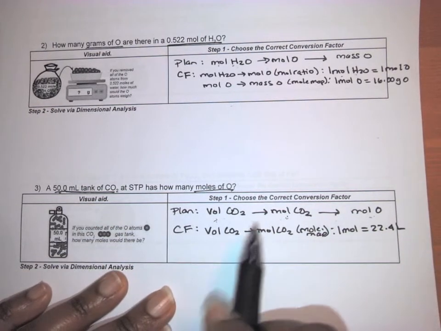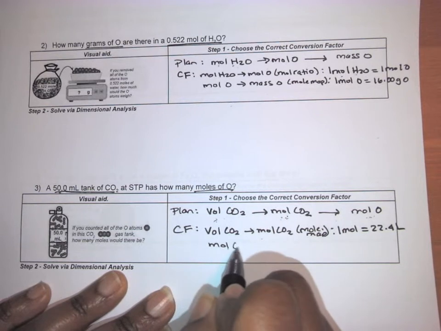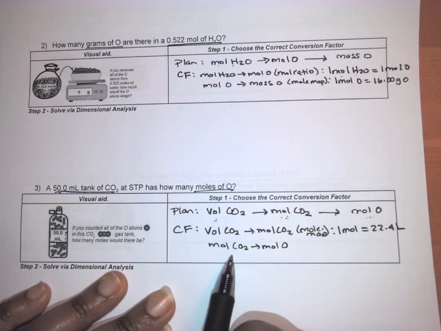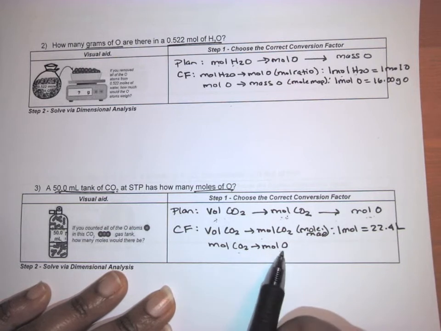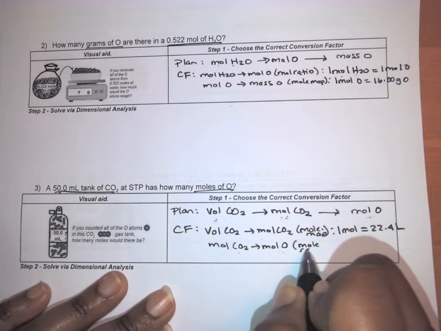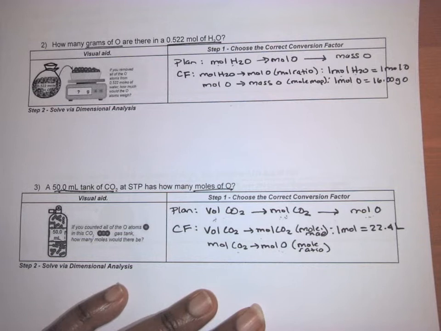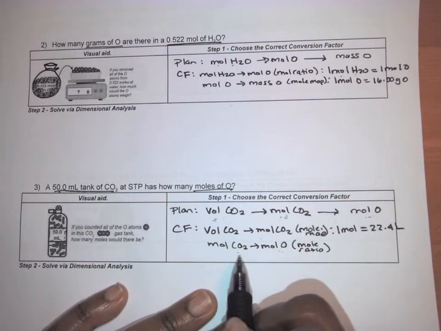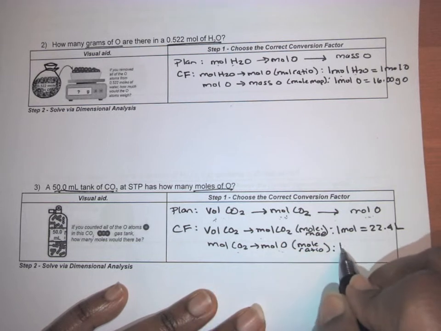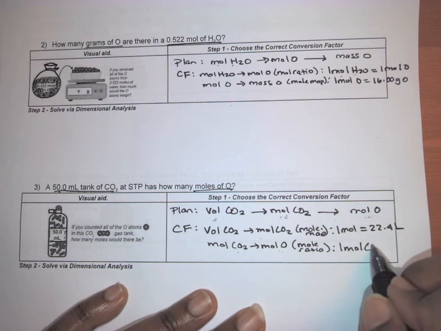Now the next conversion I need to do is go from moles of CO2 to moles of oxygen. In this case, these are different substances. They're both in moles. This is a mole ratio. For the mole ratio, I would look at the subscripts in the chemical formula. So we're going to start with 1 mole of our molecule. The molecule is always in 1 mole. There's no subscript for a molecule, so you always set the molecule to 1 mole.